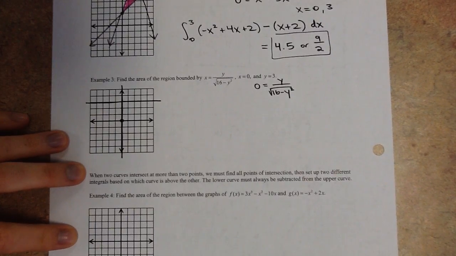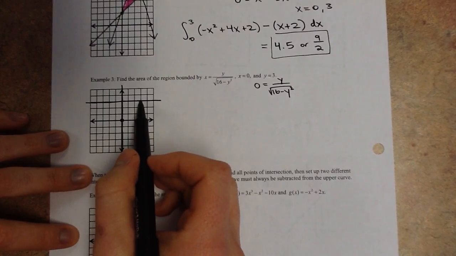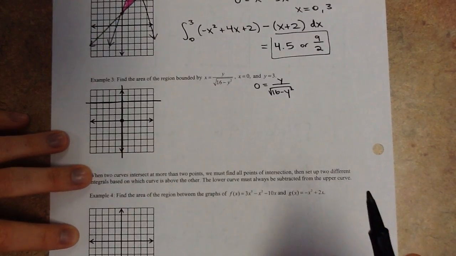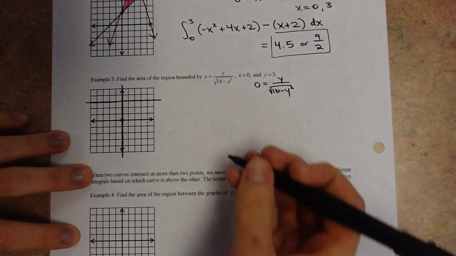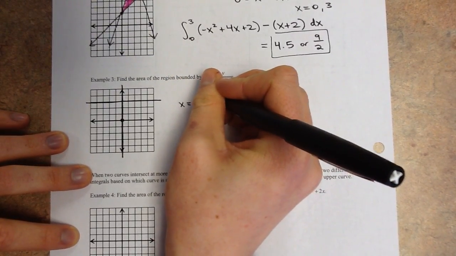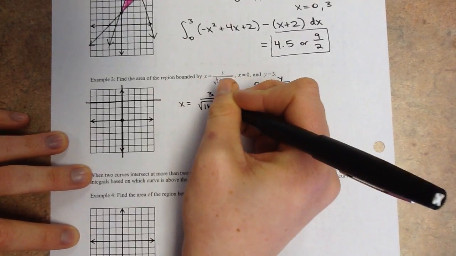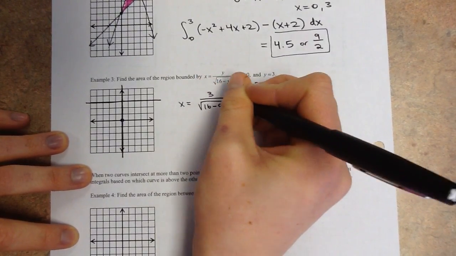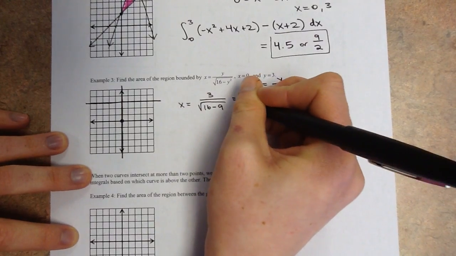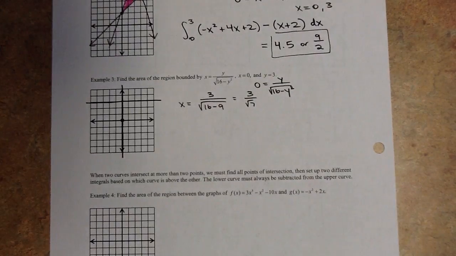We could do that too. So if we see where is it going to intersect this line, so we could plug in a 3. That would work. So x equals 3 over square root of 16 minus 9. And so that is a nice 3 over root 7, which will at least give us an approximation. Okay, so 3 divided by root 7.